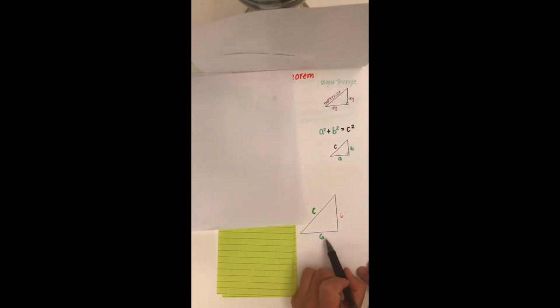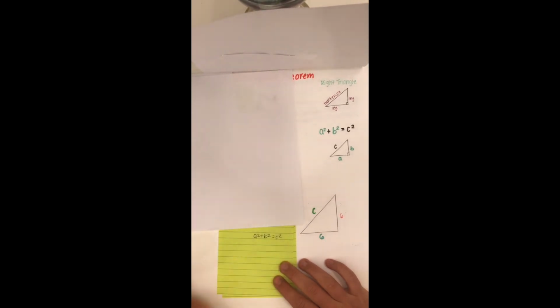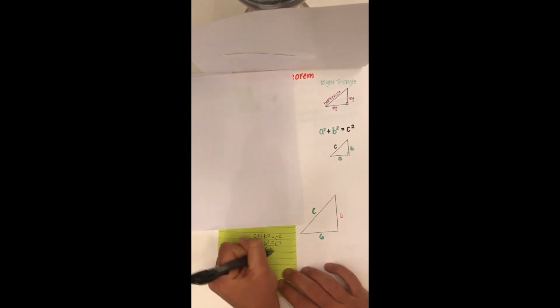Now looking at this problem, we have 6 as the legs, and we're trying to find the hypotenuse. If we write out the equation, which we always need to do, and then we plug in 6 to the legs, we have 6 squared plus 6 squared equals c squared. So we have 36 plus 36 equals c squared. Those added together equals 72 equals c squared. And we need to find the square root of 72, and that works out to be approximately 8.5.